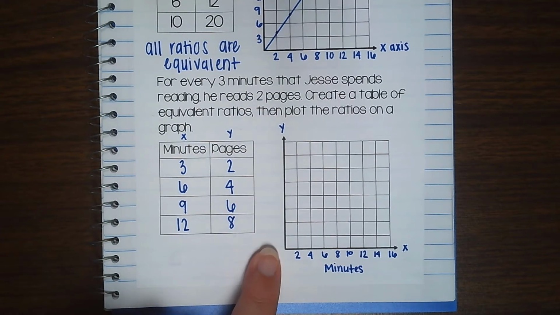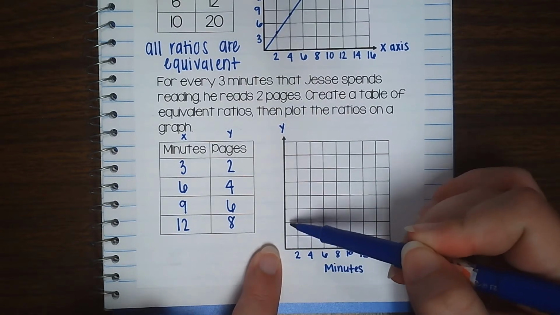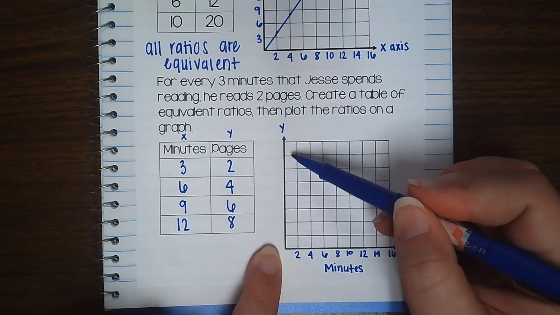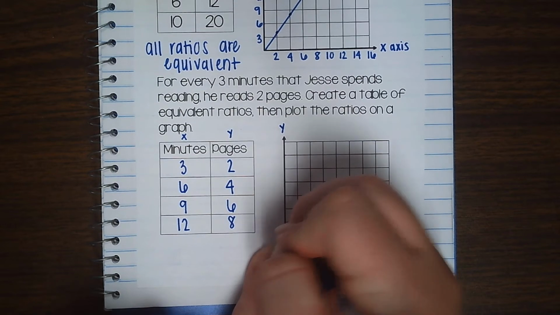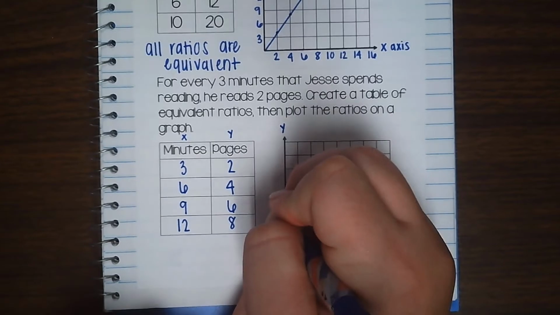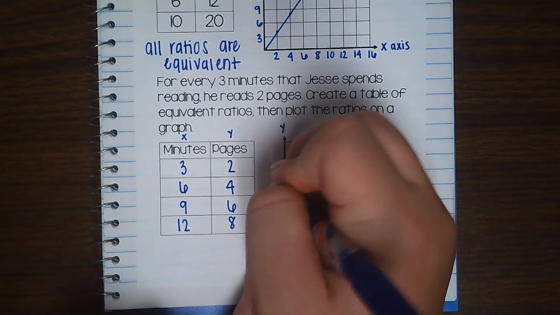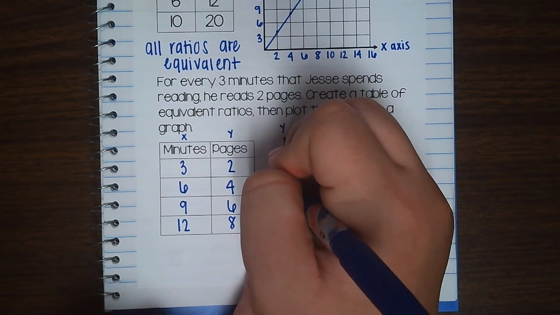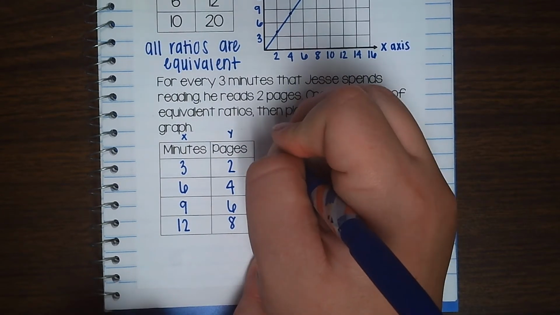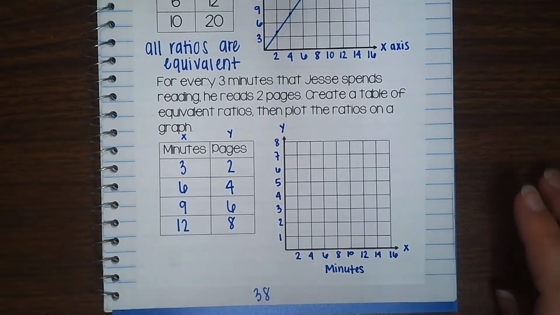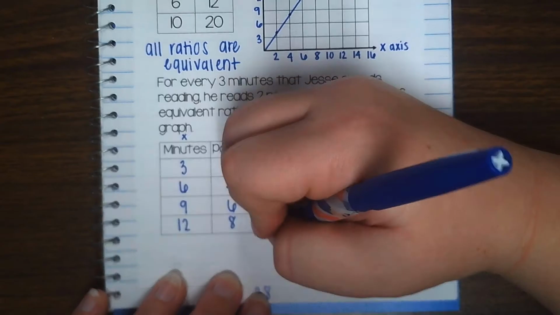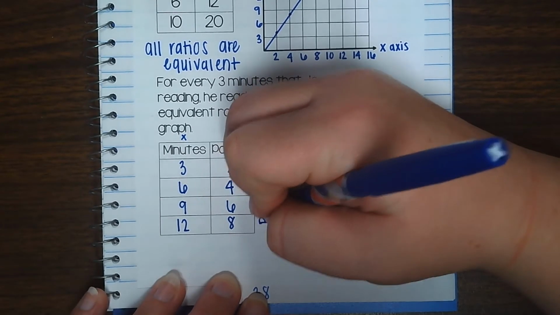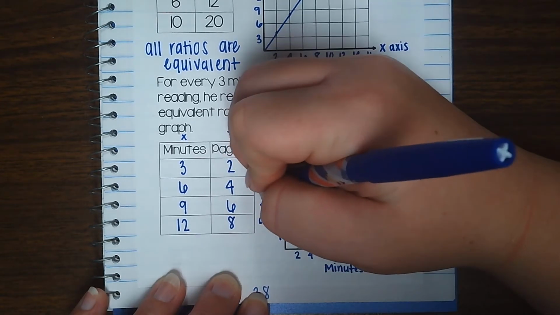And on our y-axis, we need to go from 2 to 8. 1, 2, 3, 4, 5, 6, 7, 8. We could go by 1s. And this label is going to be pages read.